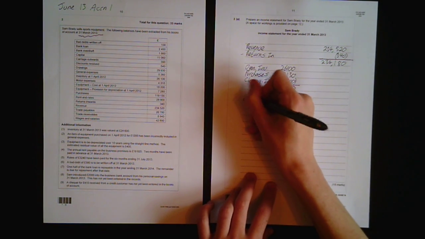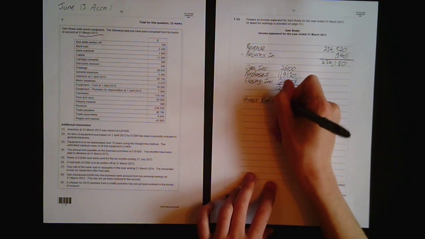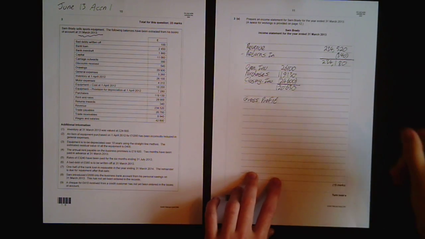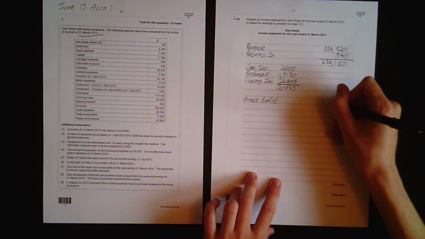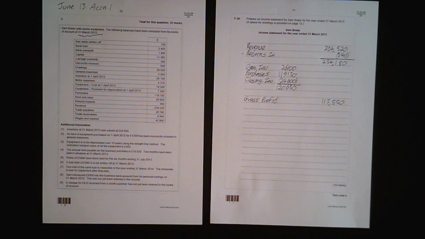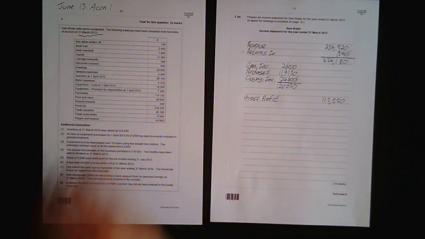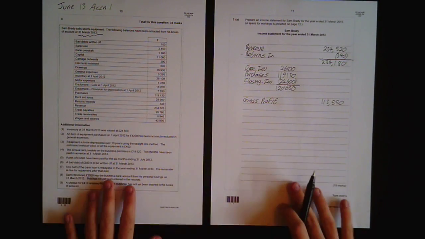So that's going to give us a gross profit of 113,550. And that's that. That's the top half done. There was no returns out or carriage in, but there will be carriage out later, which we'll have to deal with in the expenses.